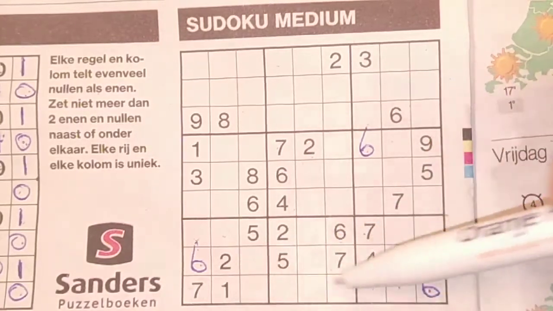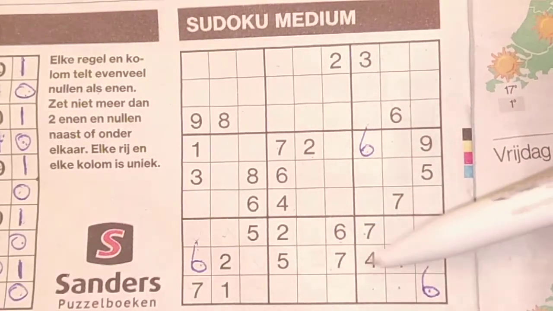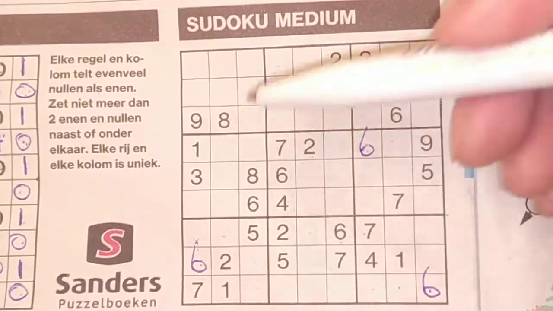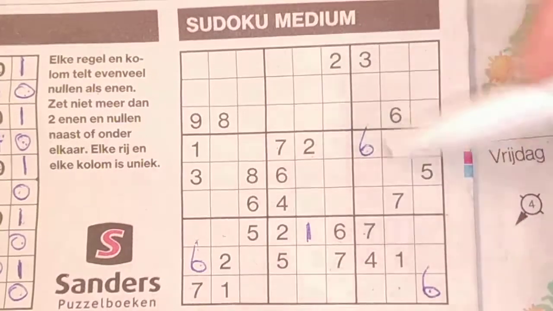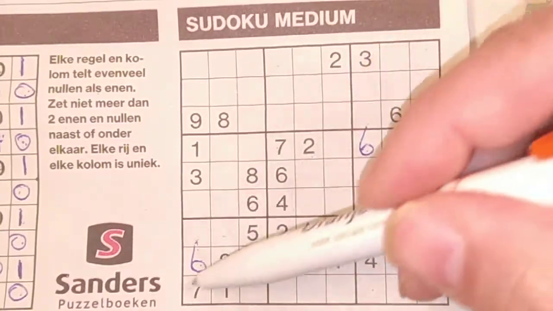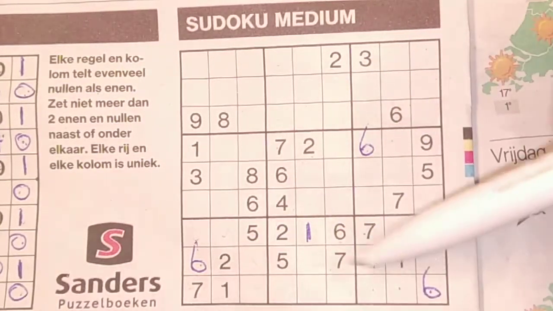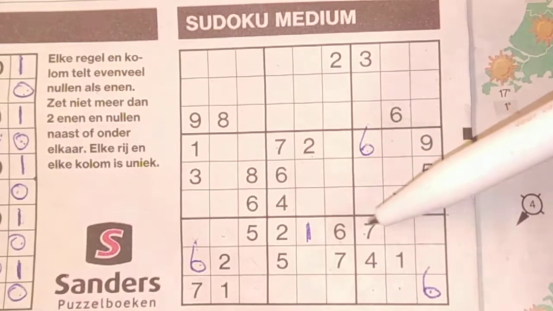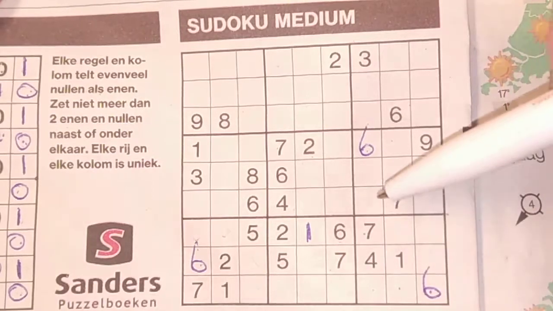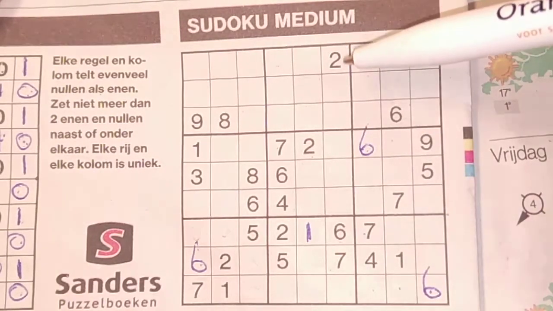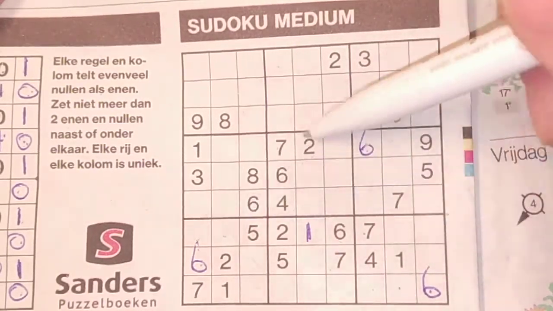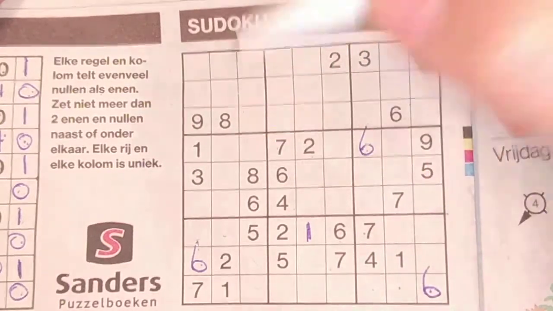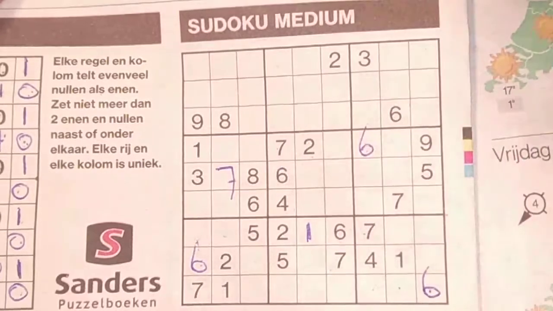I see 1 in this row, 1 in the row above. So in this row, the only place for the 1 should be there. 7 in this row, 7 in the last row. Oh, we have a 7 already, so I cannot continue with the 7. Let me see. 7 in this row, 7 in that row, so in the middle row, the only place for the 7 should be there.